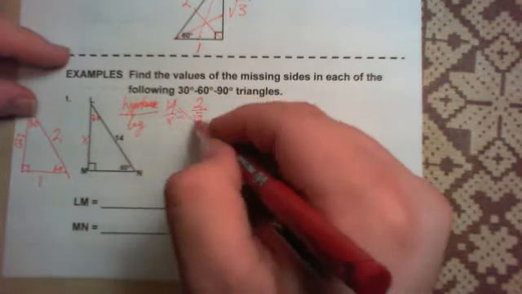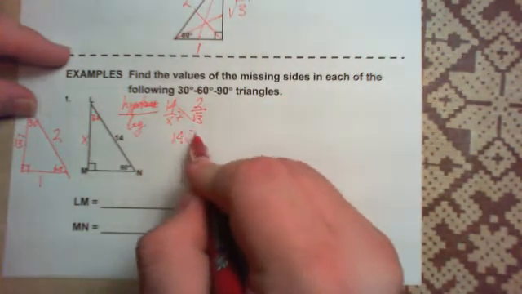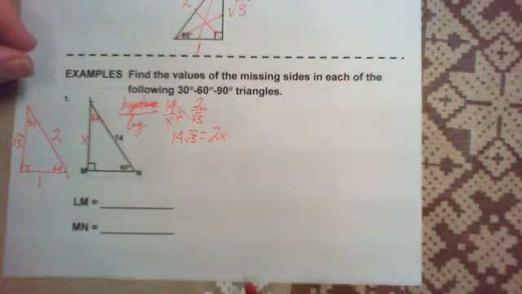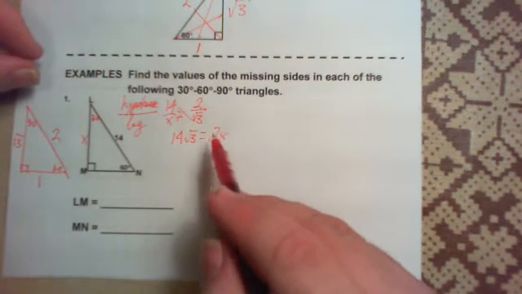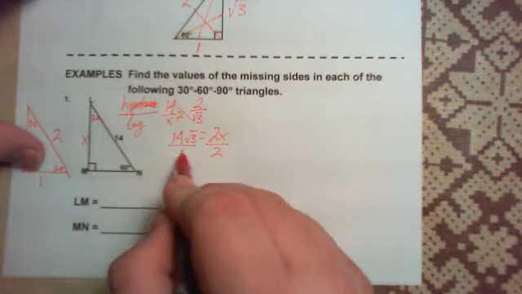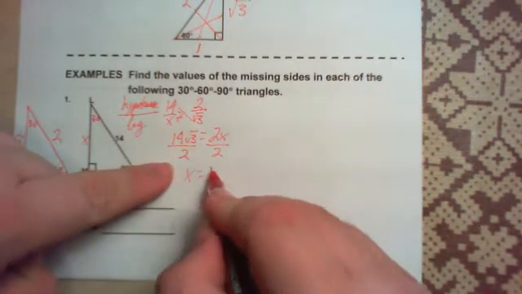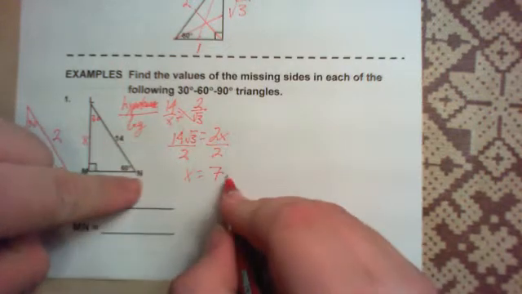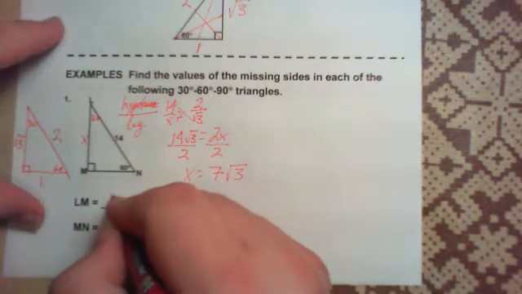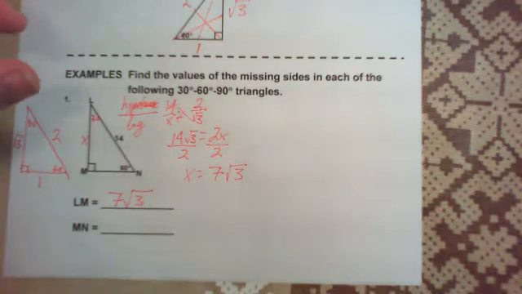So I'm going to cross multiply. 14 times the square root of 3 equals 2 times x. Now, how do I get x by itself if I'm multiplying it by 2? That's right. I divide by 2, divide by 2. X equals 14 divided by 2 is 7 times the square root of 3, which means this side over here is 7 times the square root of 3.